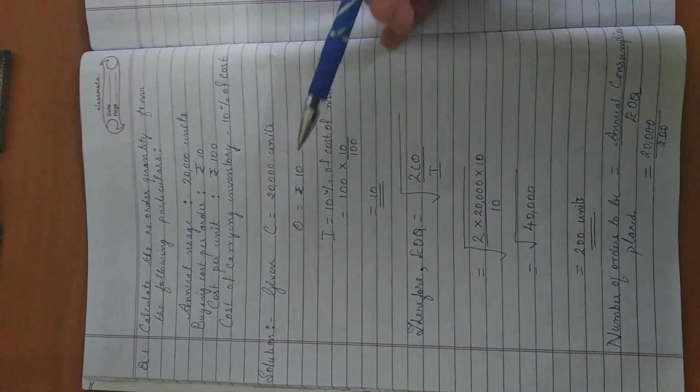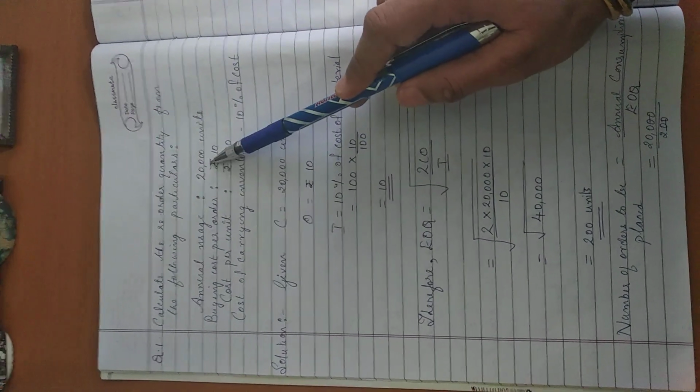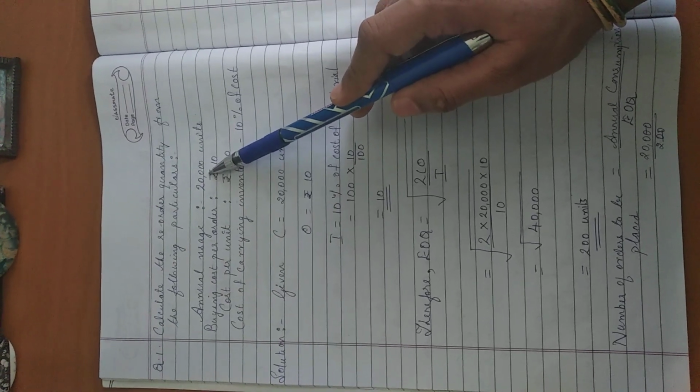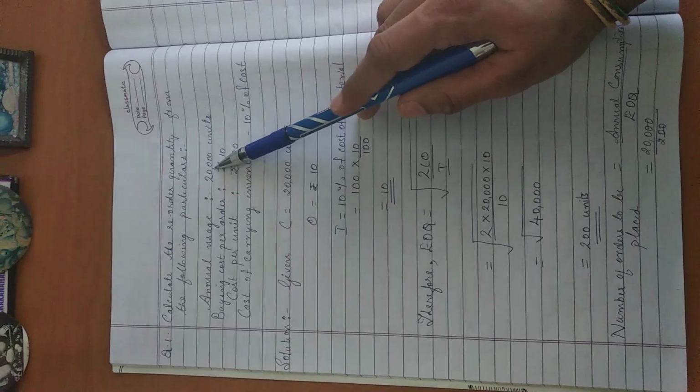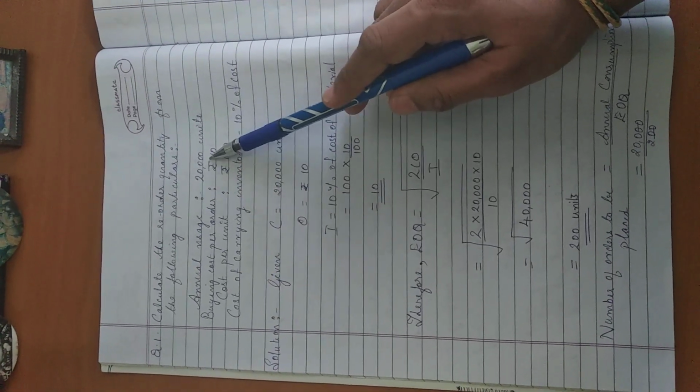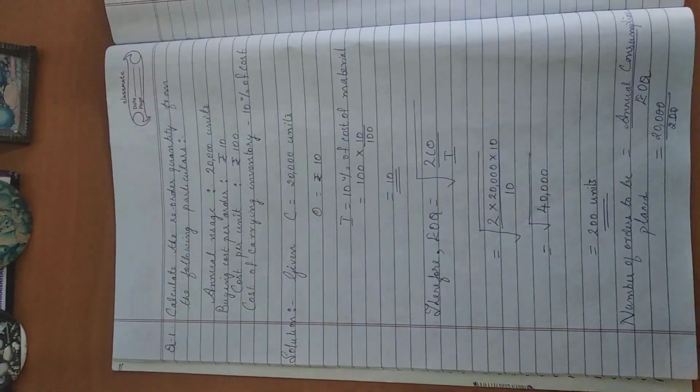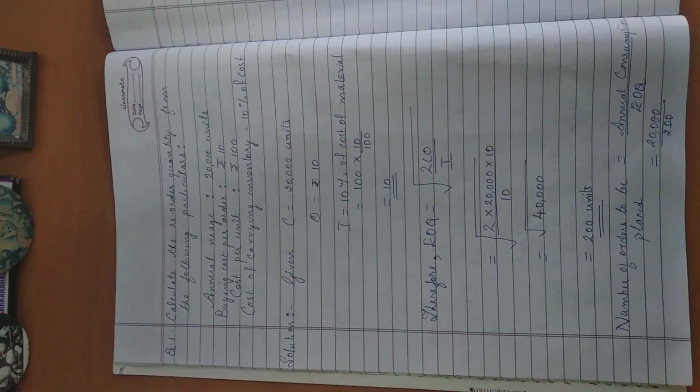But one adjustment you can expect is in the annual usage. Instead of giving annual usage, they may give it on a quarterly basis. If it is on a quarterly basis, we have to work it out for the quarter. So I hope it is clear.